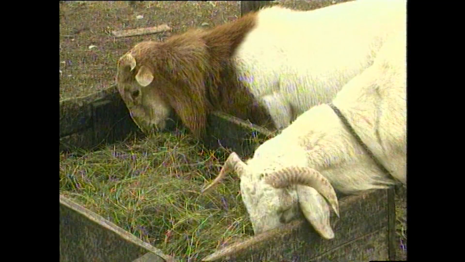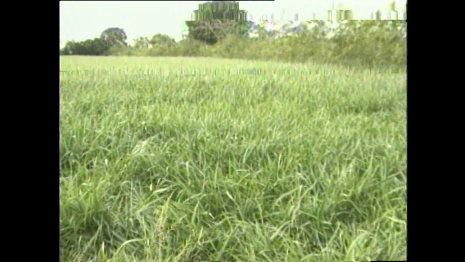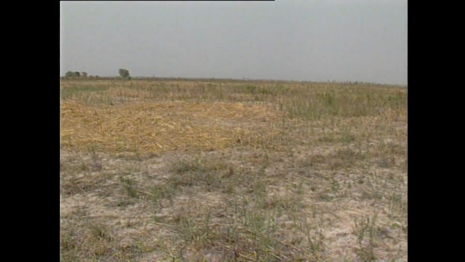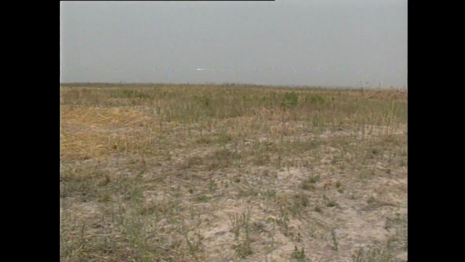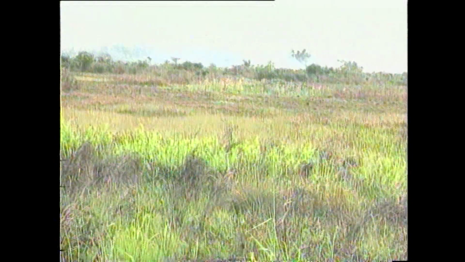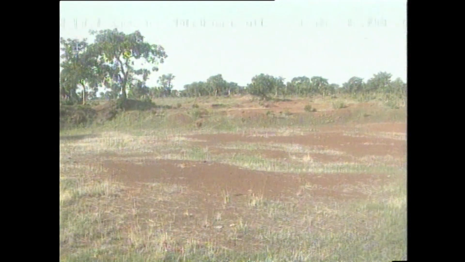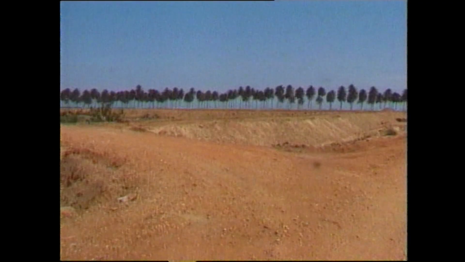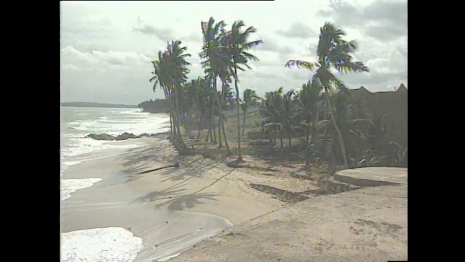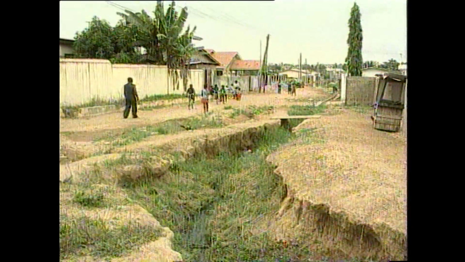Overgrazing of natural pasture. The continued use of natural pasture without replenishment of nutrients is a regular feature of pastoral economies. In many places, overgrazing has occurred as a result of economic and social incentives. The destruction of natural vegetation leads to soil erosion and a reduction of the carrying capacity.